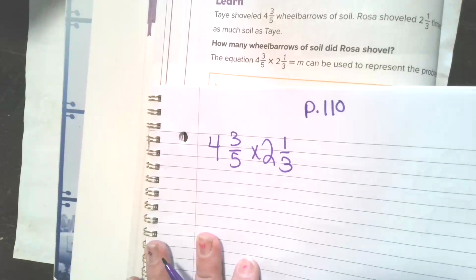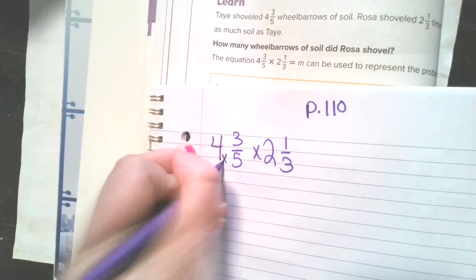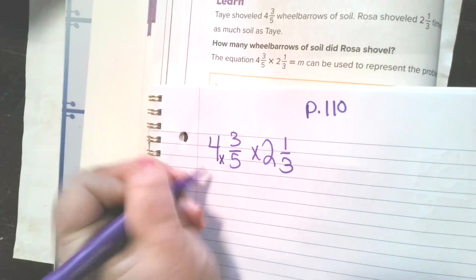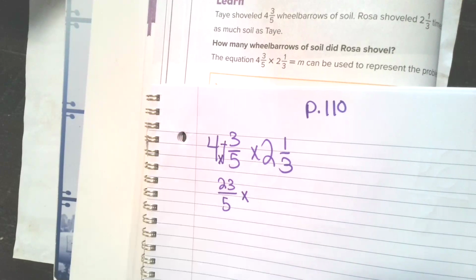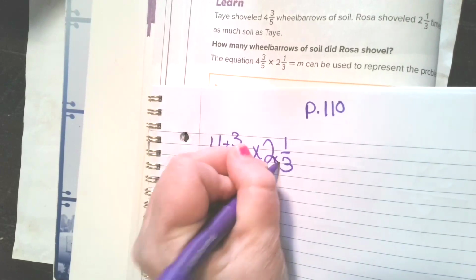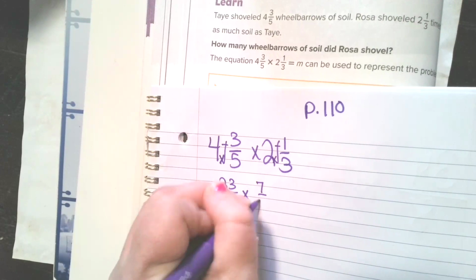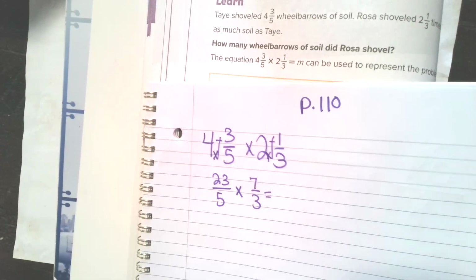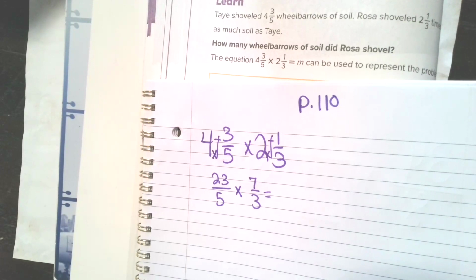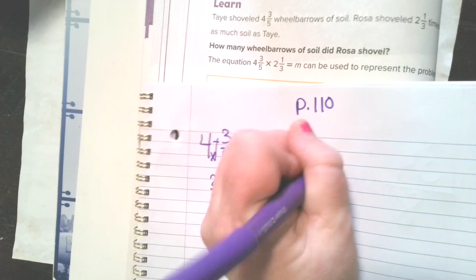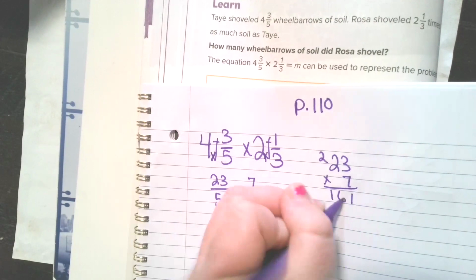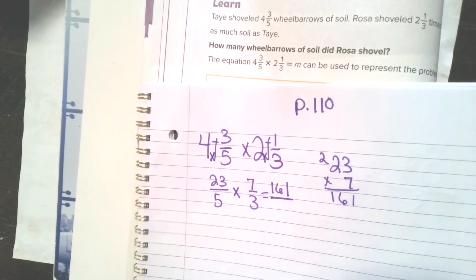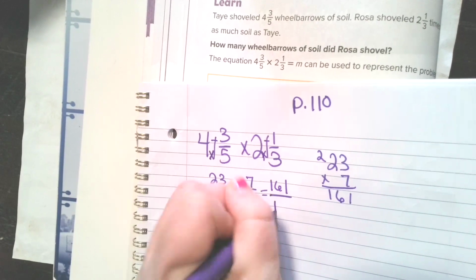Okay. So 4 3/5. 4 times 5 is 20. And 20 plus 3 is 23/5 times 2 times 3 is 6. 6 plus 1 is 7/3. So now I'm going to multiply my numerators together and then multiply my denominators together. So 23 times 7, 3 times 7 is 21, 14, 15, 16. So my numerator is 161, and 5 times 3 is 15.